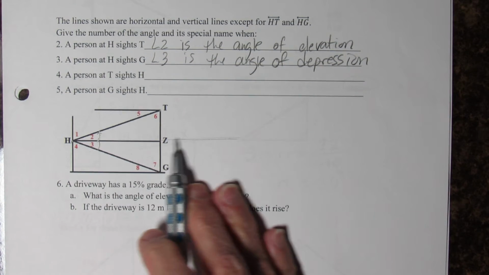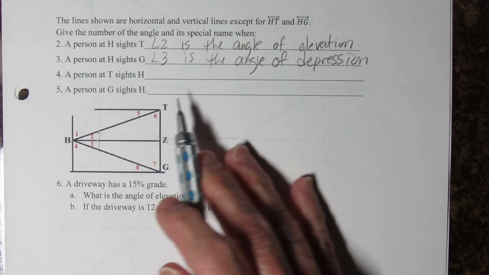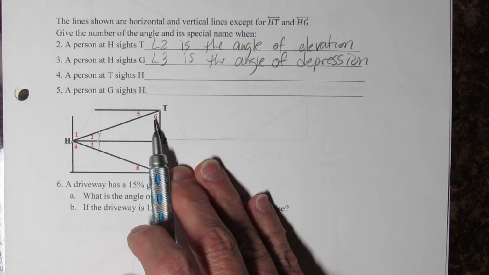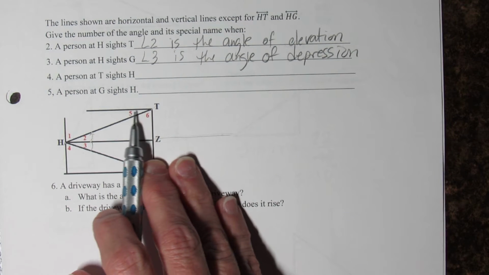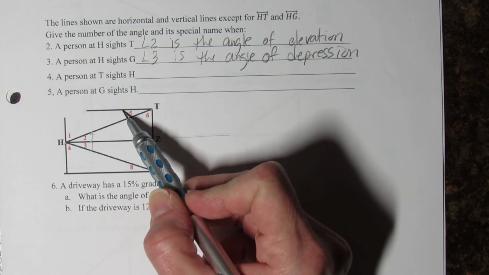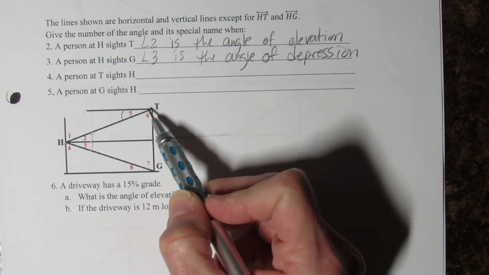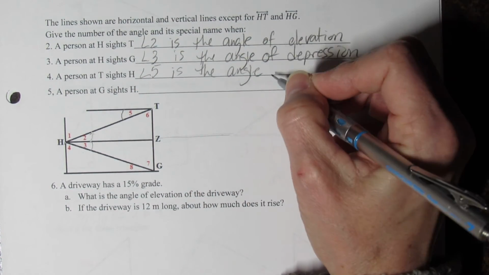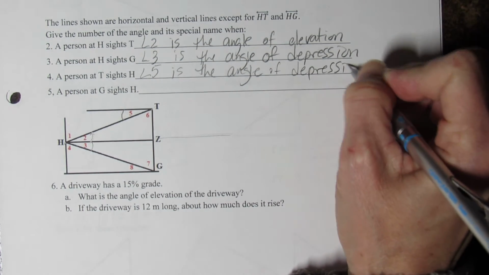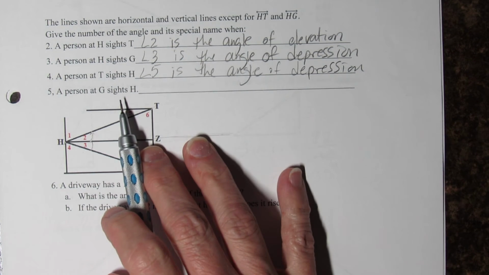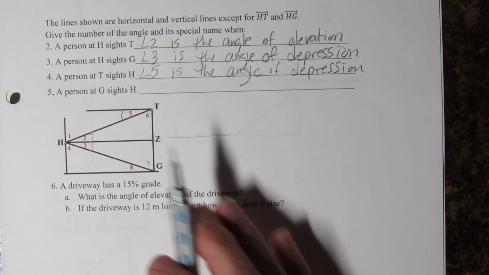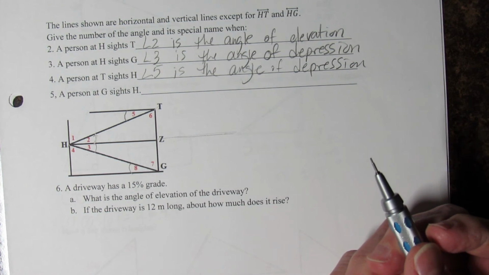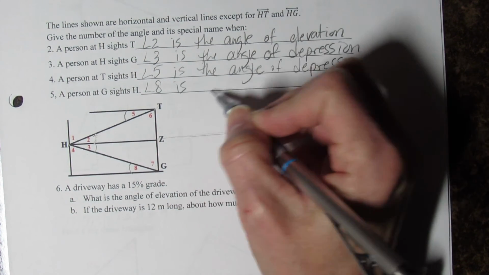All right? You always look at the horizontal first. A person at T sights H. So here you are at T, you're looking down at H, and you might think, oh, look, angle 6 is the angle of depression. No, it's not. Because if you're at T, the horizontal is here. You go down from the horizontal, down to the line of sight. So angle 5 is my angle of depression. Always make sure that your angle has a horizontal side, and you'll be fine. And from G to H. If you're at G and you're looking up at H, you're starting at the horizontal and you go up. That'll be your angle of elevation. Angle 8 will be the angle of elevation.